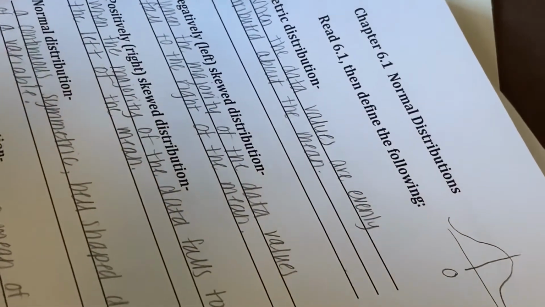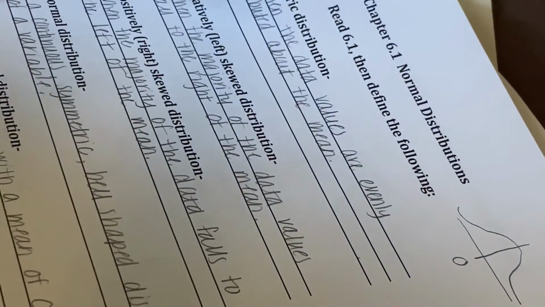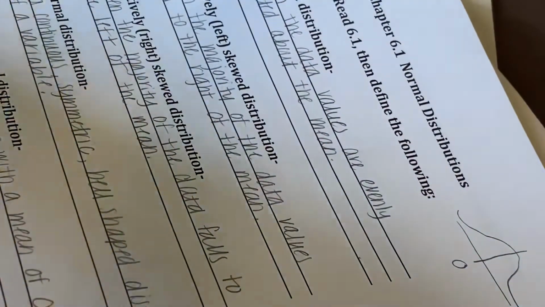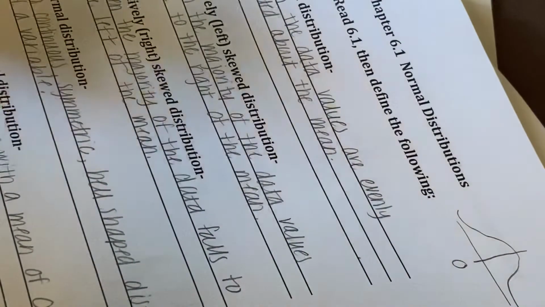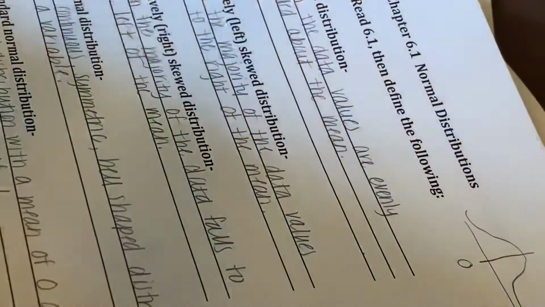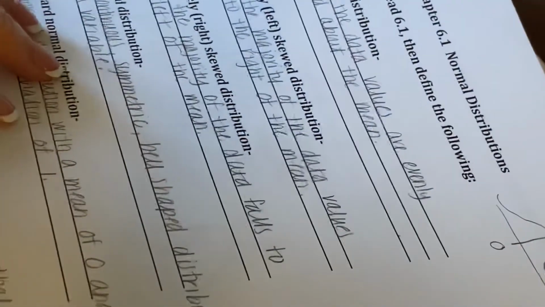Negatively skewed is when the majority of the data values fall to the right of the mean. I'm going to go through this quickly. You can always just pause it to fill it in, and these are right in your book. I pulled these right from your book. Positively skewed is when the majority of the data falls to the left of the mean.